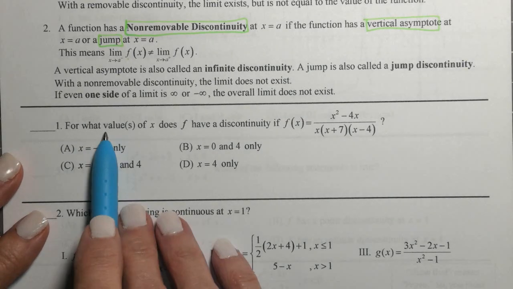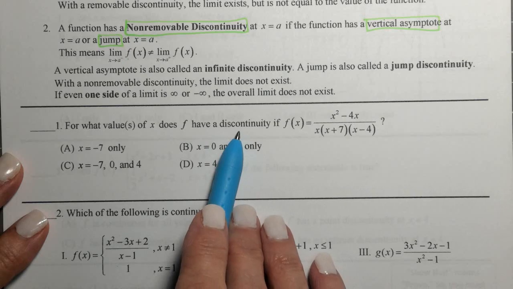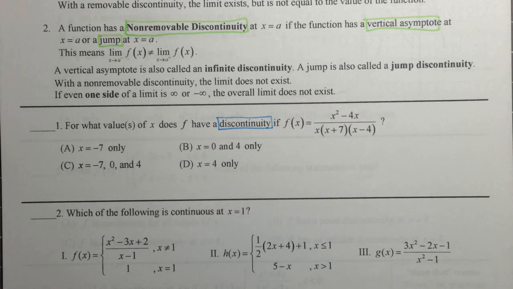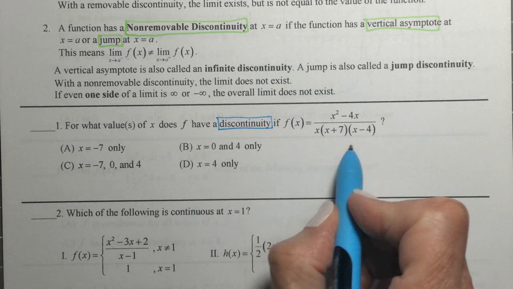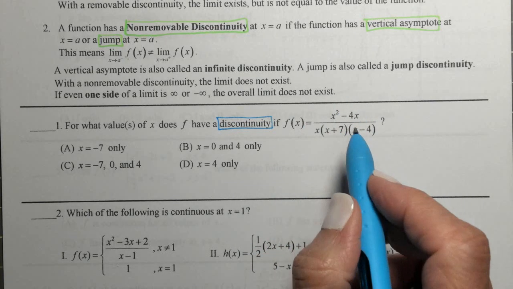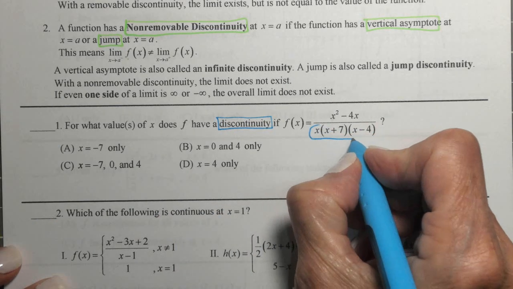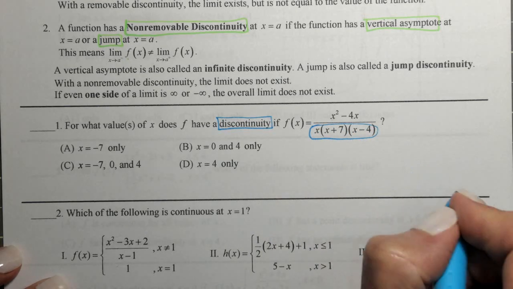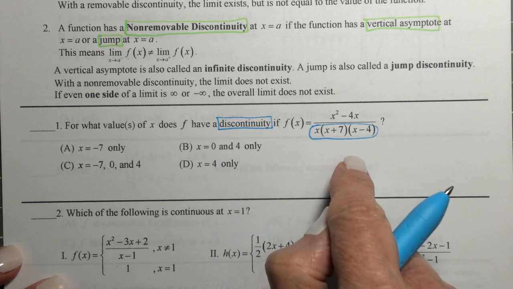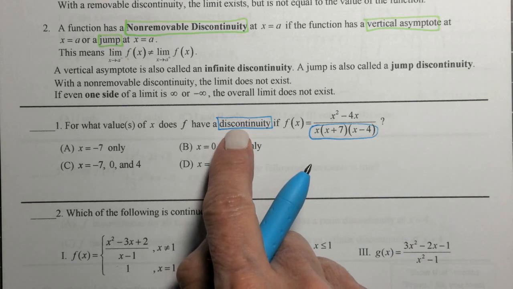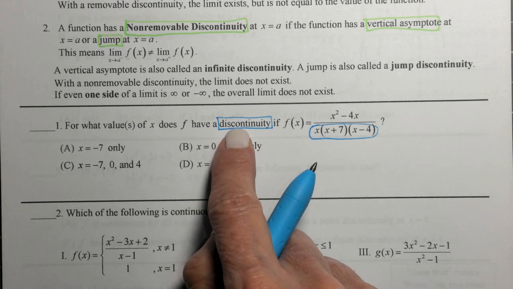Number one, for what value of x does f have a discontinuity? So any discontinuity. That means a hole, a vertical asymptote, or a jump. Well, in the equation of a function, where do we look for a hole or a vertical asymptote? We look in the denominator, don't we? The values of x that make the denominator 0 will cause either a hole or a vertical asymptote. Both of those would make it not continuous.